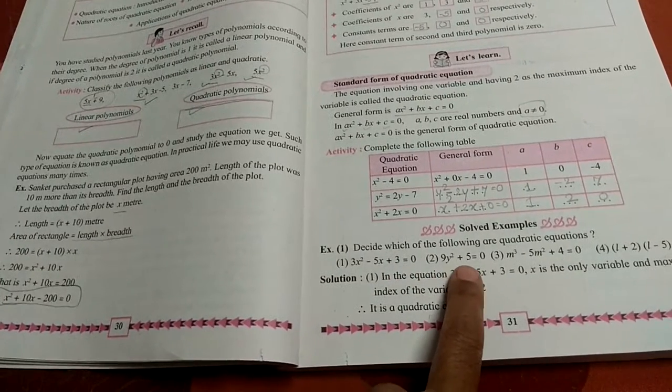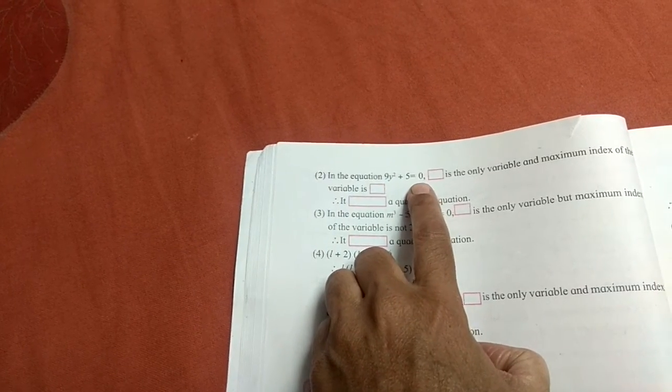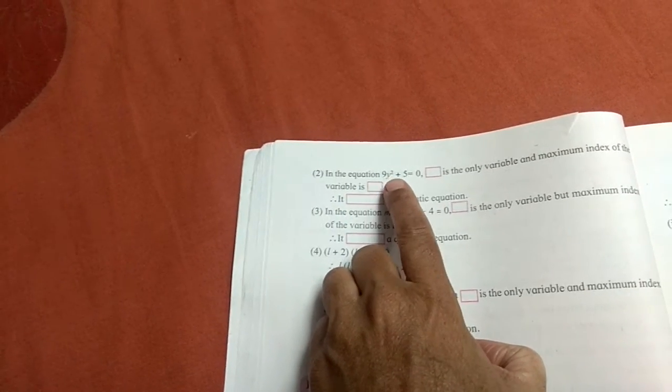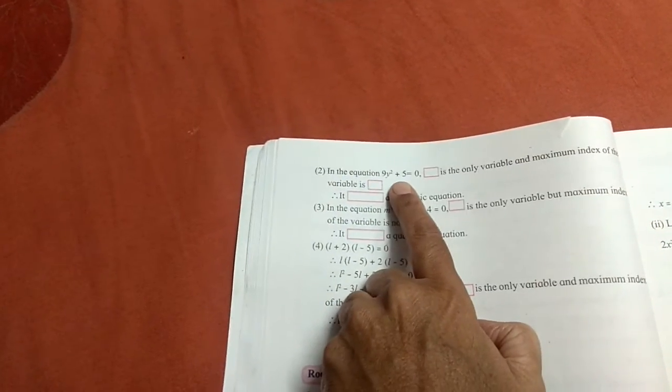Second, 9y square plus 5 is equal to 0. If you happen to write it in the general form, we know that the equation 9y square plus 0y plus 5 is equal to 0, here the middle term which is missing, we can consider it as 0y also. And now as they say, dash is the only variable. Here also y is the only variable and maximum index of the variable is 2. So this is also a quadratic equation.